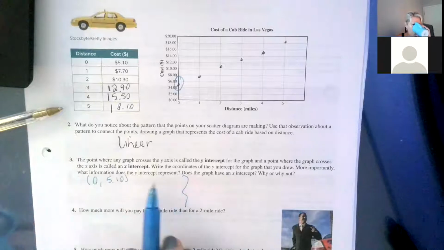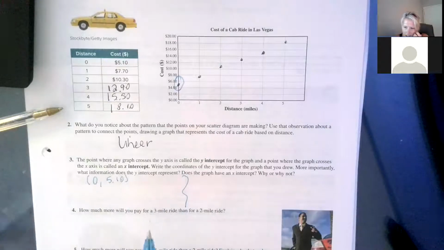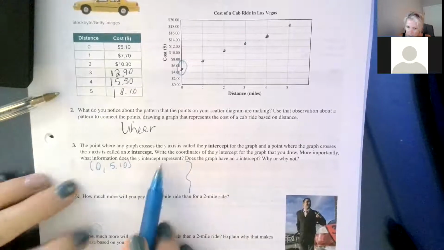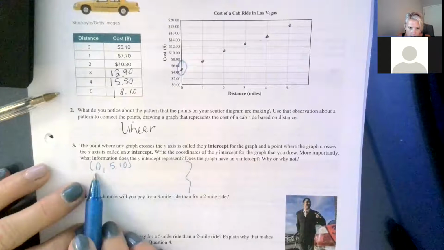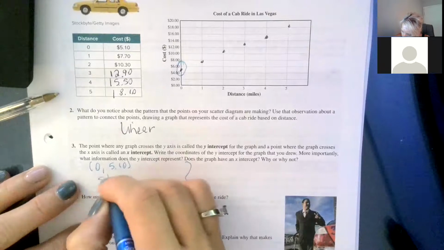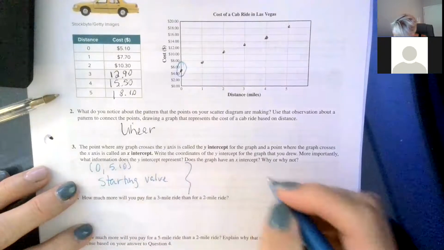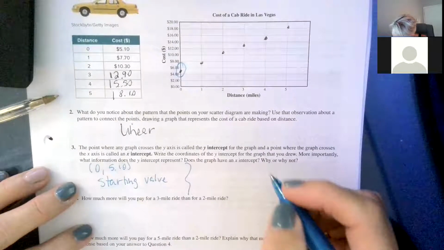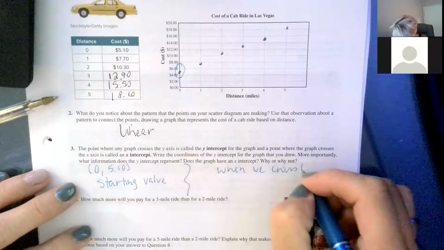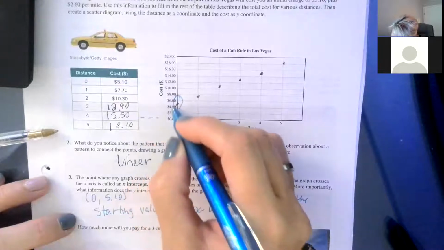For number 3. I really just want everybody to explain what it tells us. So like I said, our X coordinate is always 0 for the y-intercept, and it's our starting value. And then the x-intercept would be when we cross the x-axis. But if that were the case, that would be over here somewhere, right?